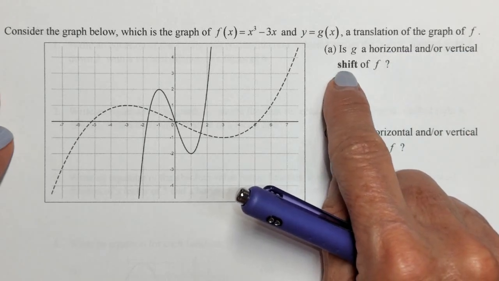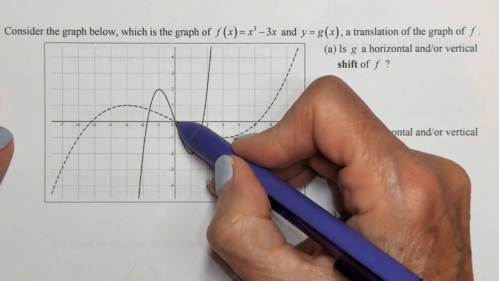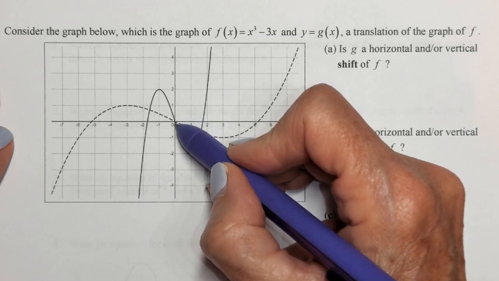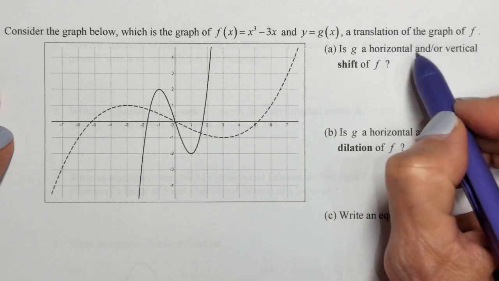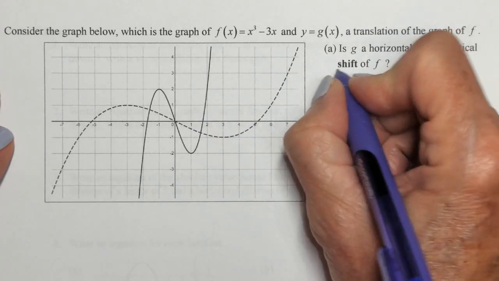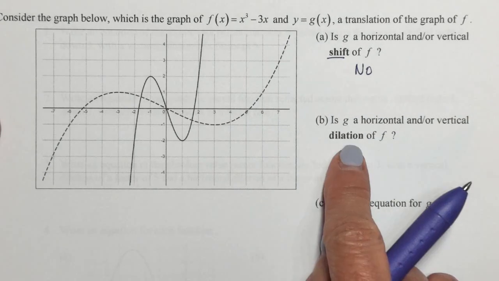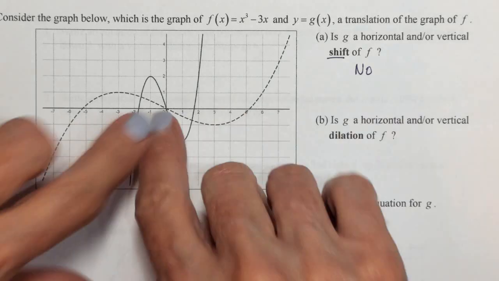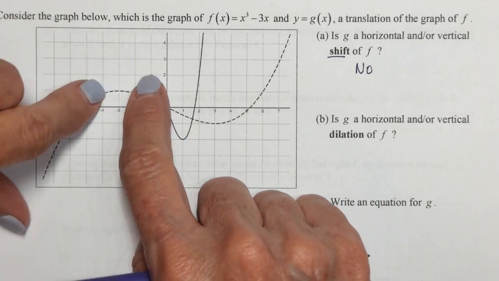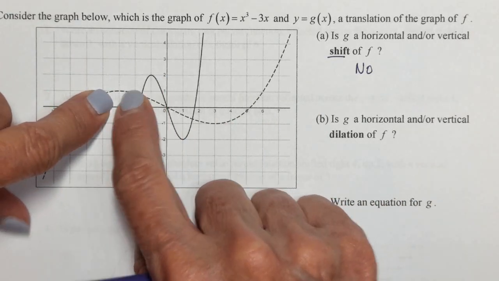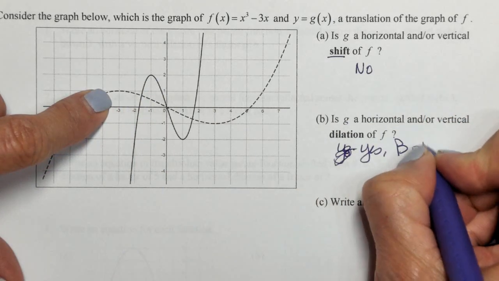Okay, so question number 1 is does G have a horizontal or vertical shift? Is there a shift? No, there's not a shift. I'm looking kind of at the center of my original, which is at the origin, and that is still the center of my new graph. So there's not a horizontal or vertical shift. Is it a horizontal and or vertical dilation? Absolutely. I see a horizontal dilation and I see a vertical dilation because it went down. So yes, both.